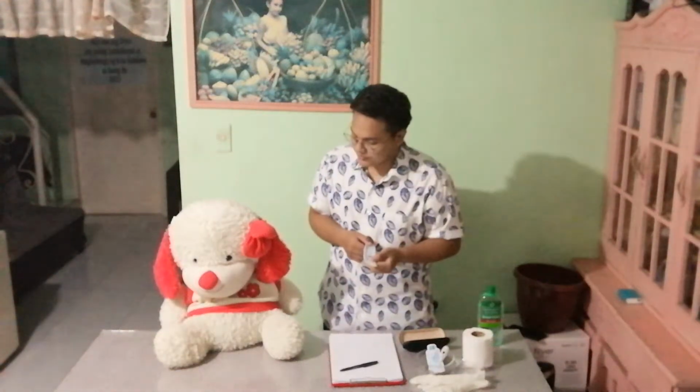For our step number 4, we need to activate the thermometer by pushing the trigger button. The reading is immediate, usually within 2 seconds. So after we got the readings, we need to note the readings. So Ma'am Love, you got 36.4 degrees Celsius, and that's within the normal range of body temperature.